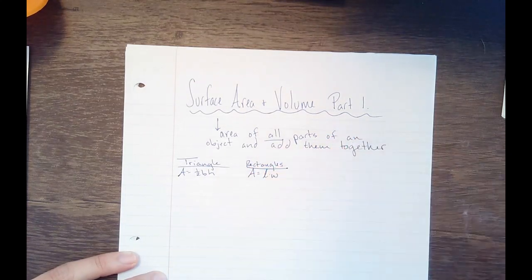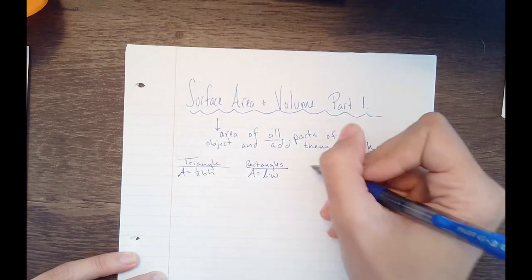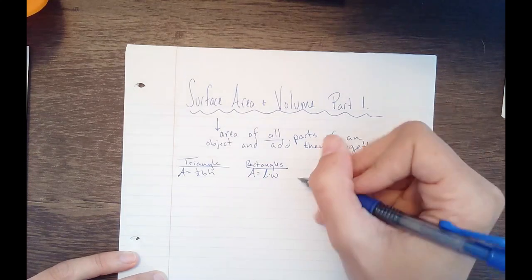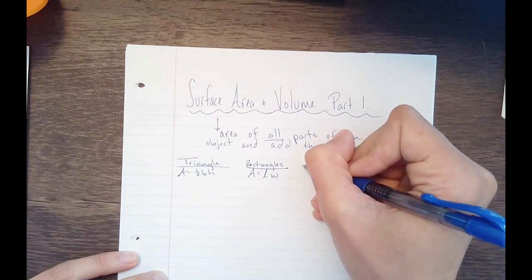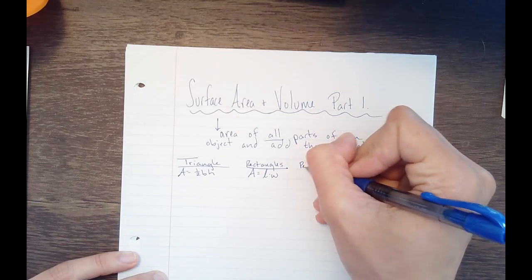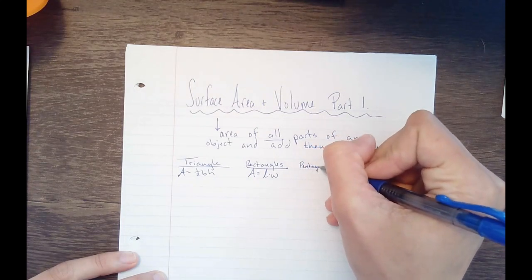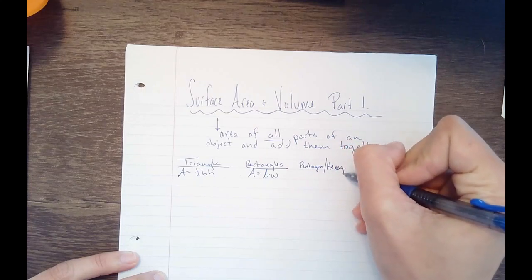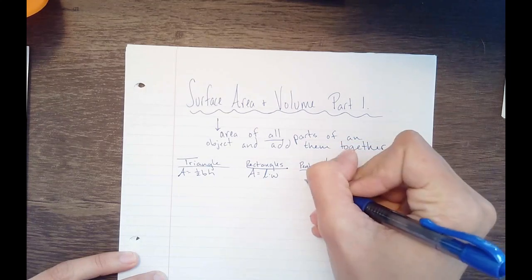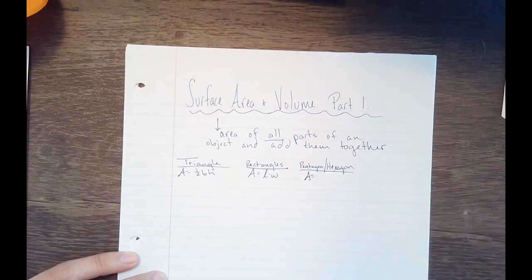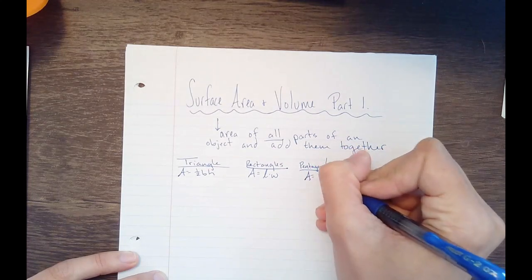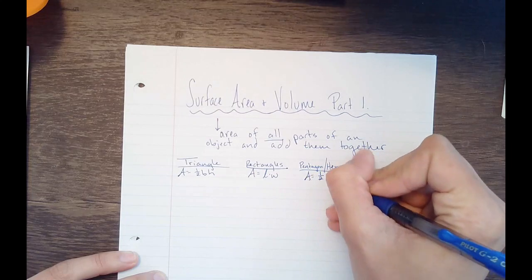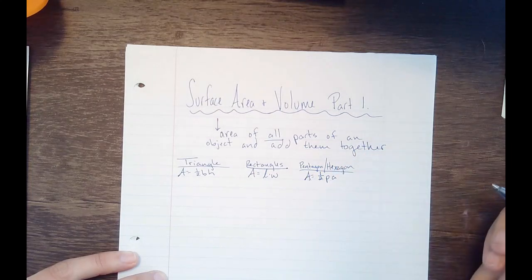You'll also have different polygons, like a hexagon or a pentagon. And the area of that is 1/2 PA. Okay, and we'll talk about what that means in a minute.